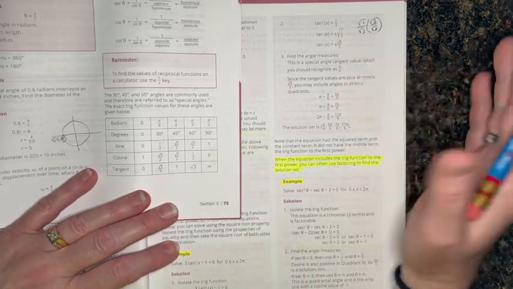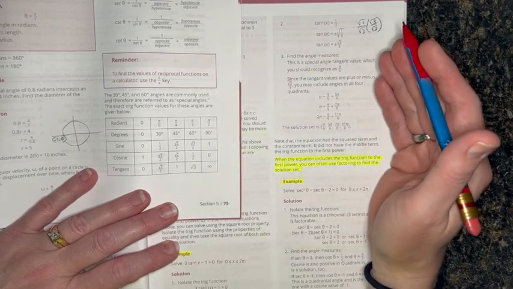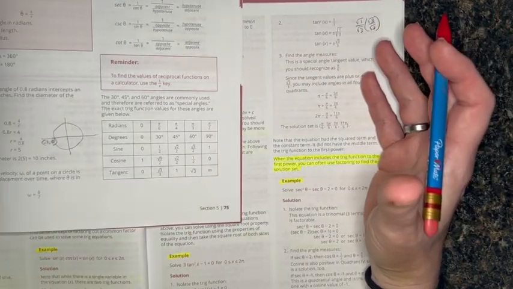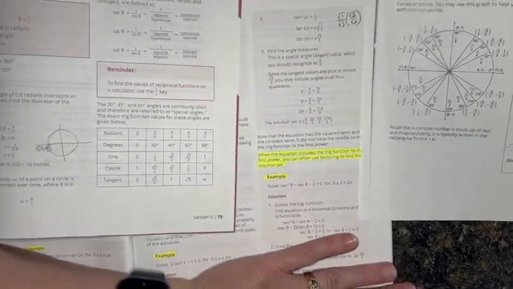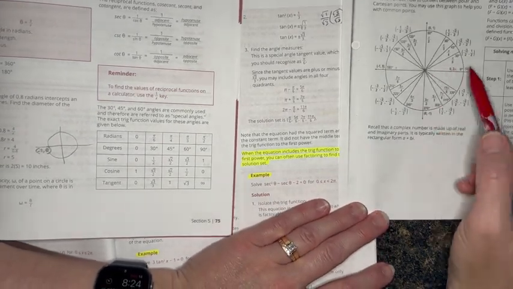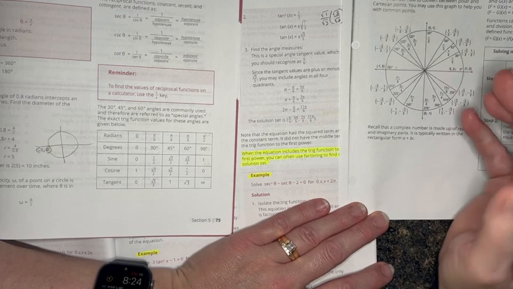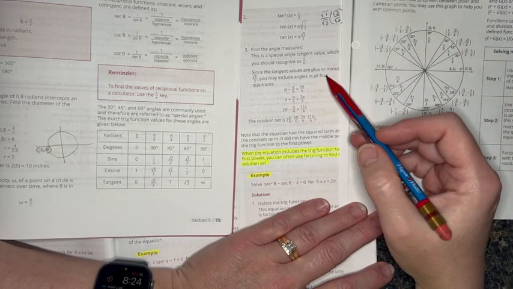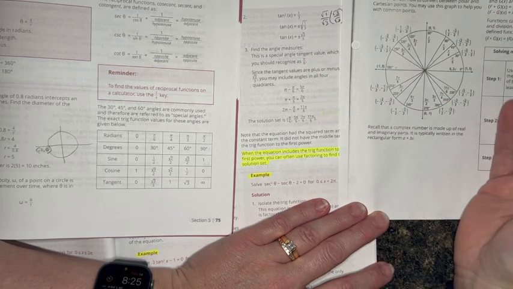We should recognize it. I'm not a big fan of memorizing things, so it's not a priority to me, but if you don't recognize it, then at least be able to find it. That's my goal here. So pi over 6 is right here, right? But it says the tangent values are plus or minus the square root of 3 over 3.